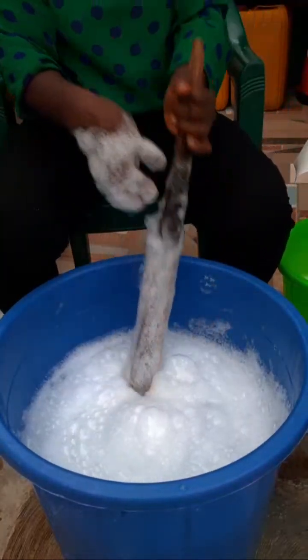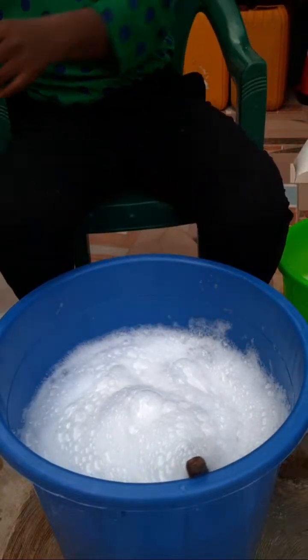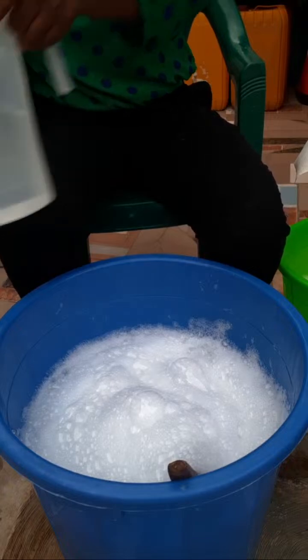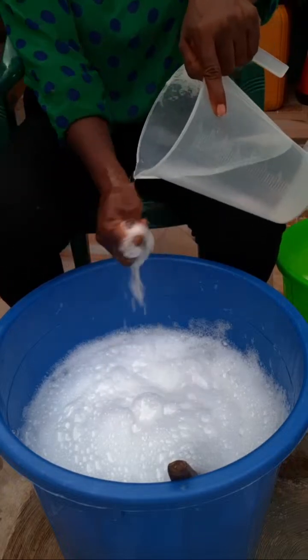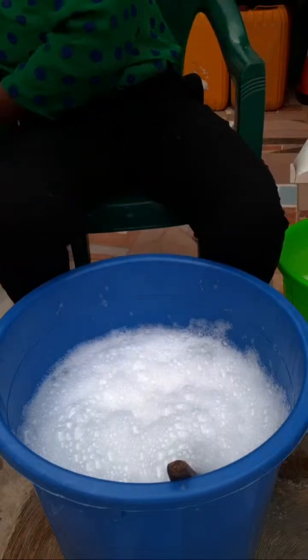So, there's another thing I want to tell you. Make sure you always use a big container. You understand? Make sure you always use a big container. Look at the foam. It's coming up. And I've not even added SLS.